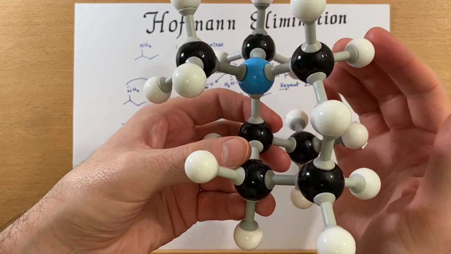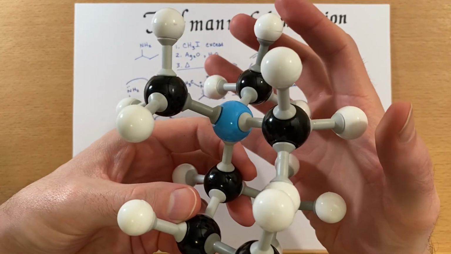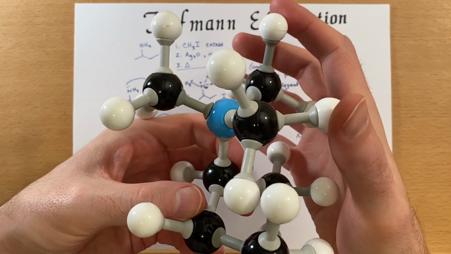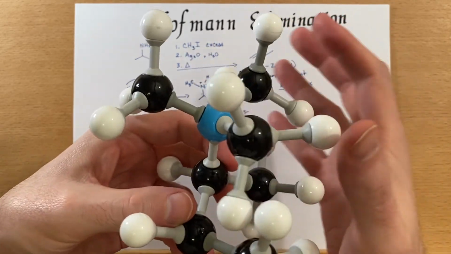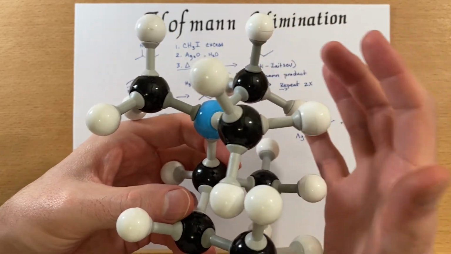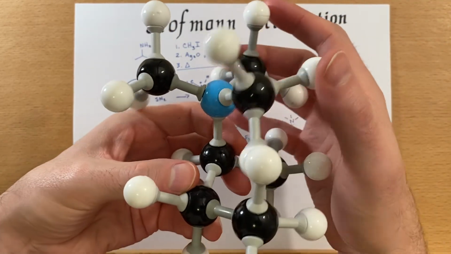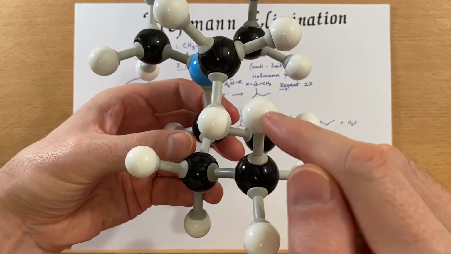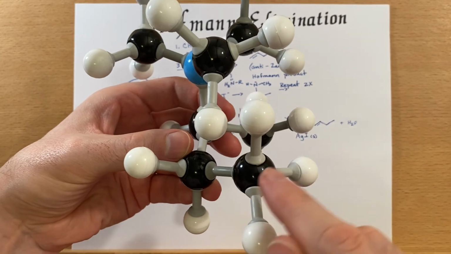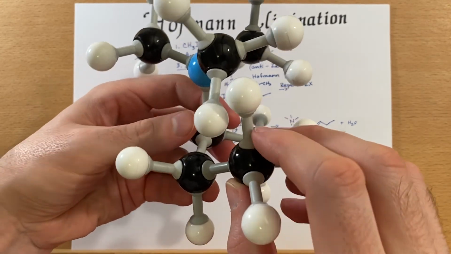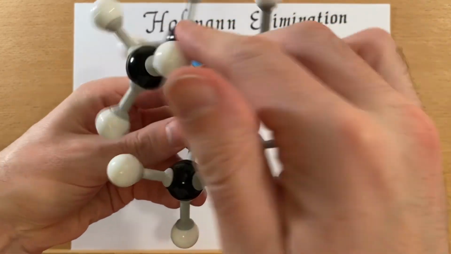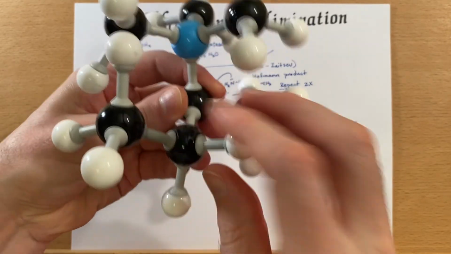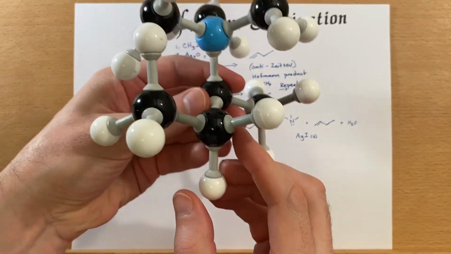And if we look at this bulky alkylated nitrogen up here now that we've alkylated it, you'll notice it's bumping in to this carbon, the rest of the carbon chain here. And let's see what would happen if we move the other proton into position.